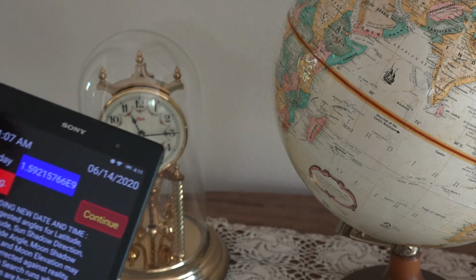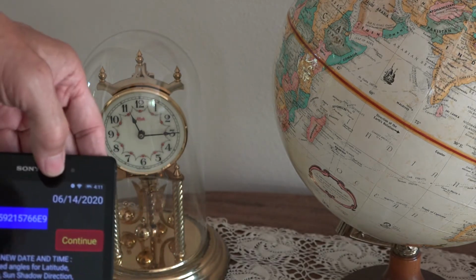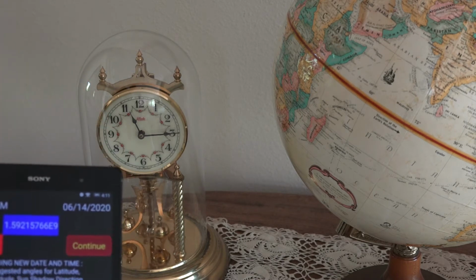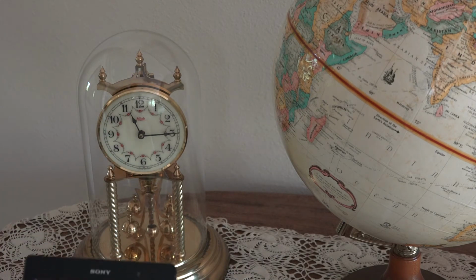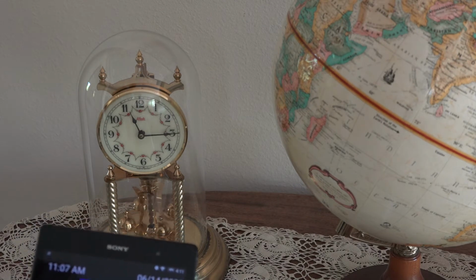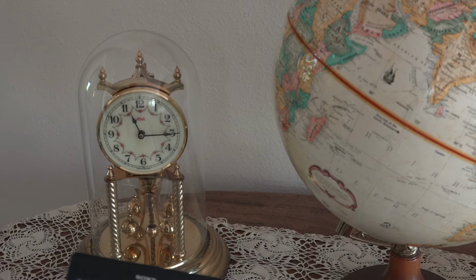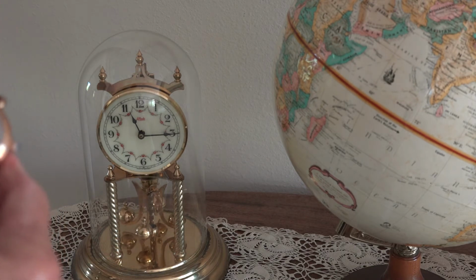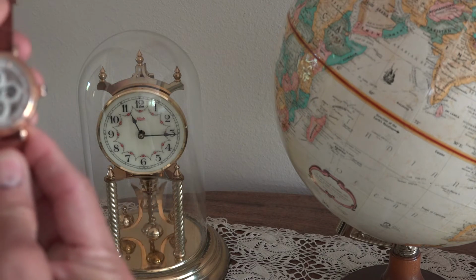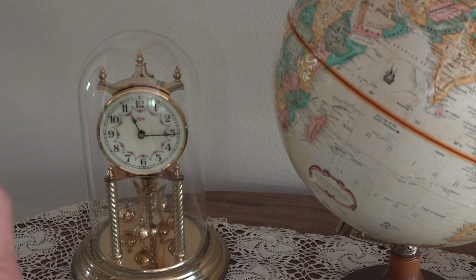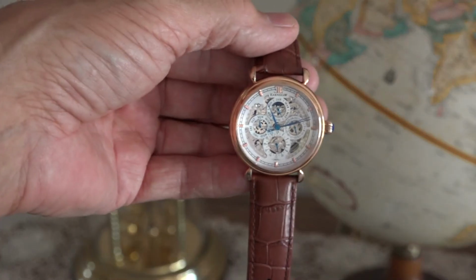Okay, so it says it's June the 14th, 2020, which is a Sunday, and it's 11:07, which is probably close. What do we have? We have 11:13, and it's June.